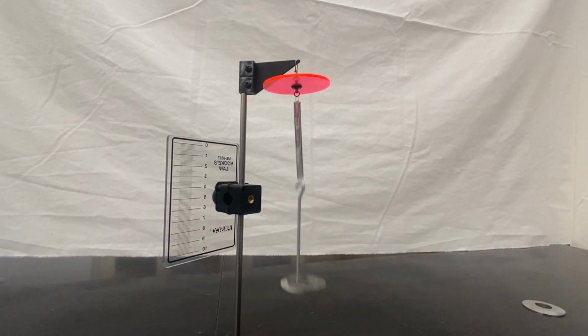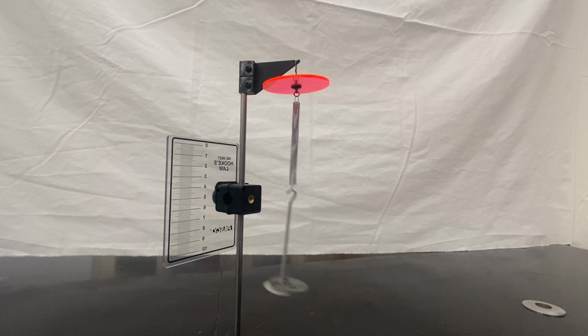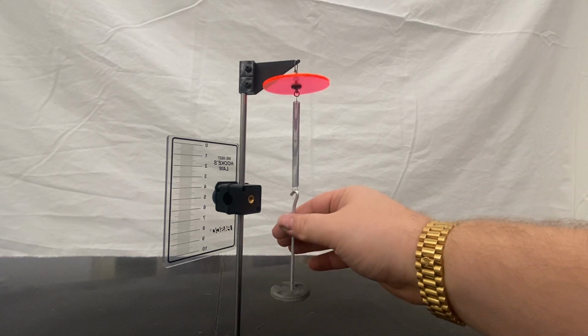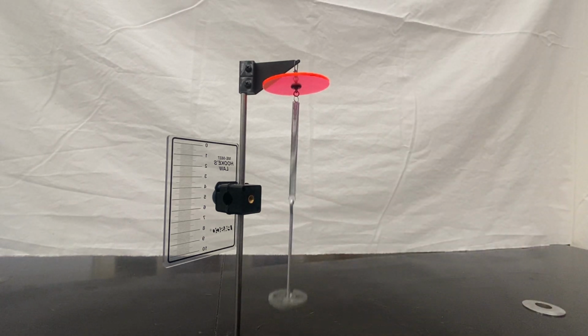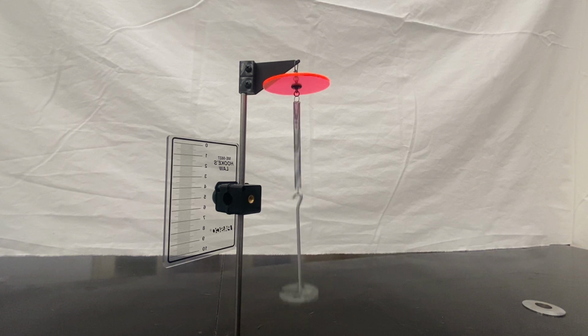For each amount of mass, I'm going to use this to get the period. It's a little hard. I'm going to get the period by recording how long it takes to go up and down 10 times and divide that by 10. I'll do the math for you.